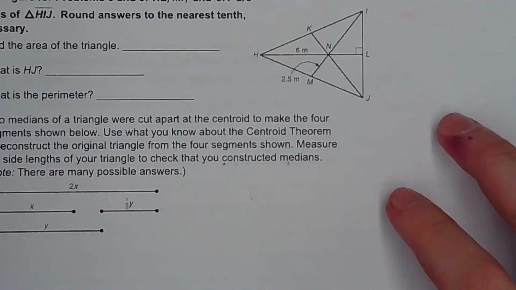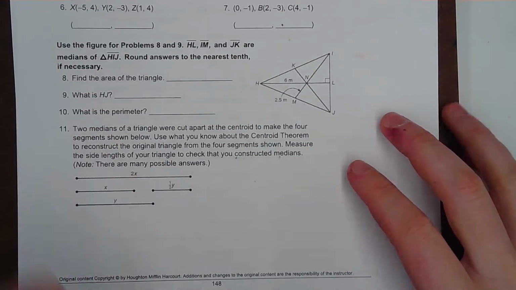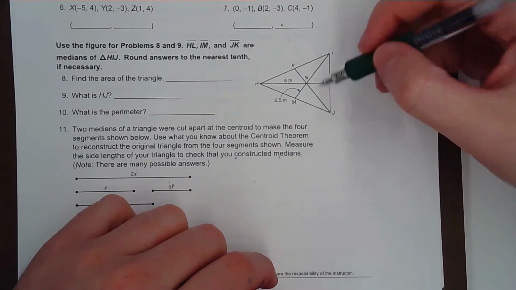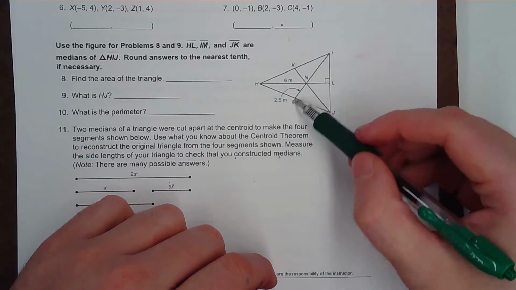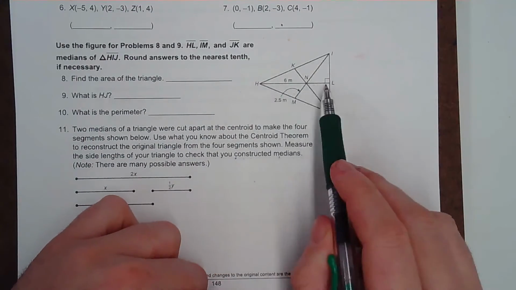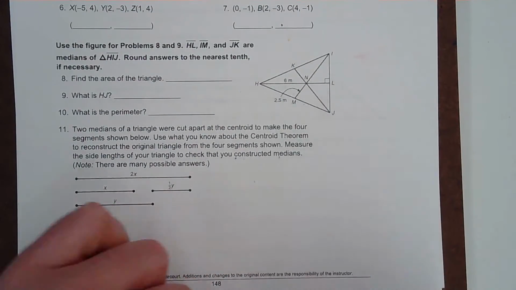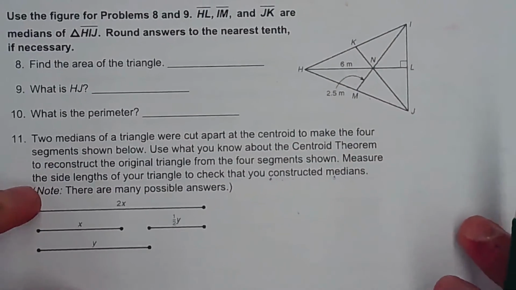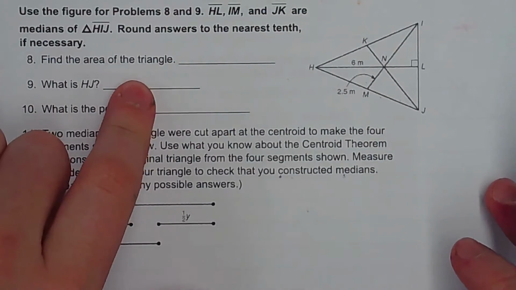Let's take a look at this one. Number 8, 9, and 10. It says use the figure for problems 8 and 9. It tells you HL, IM, and JK are what? What does it say? Medians. So JK, IM, and HL are all medians. Okay, well, that's cool. Find the area of the triangle.